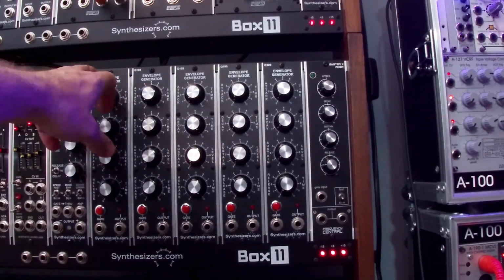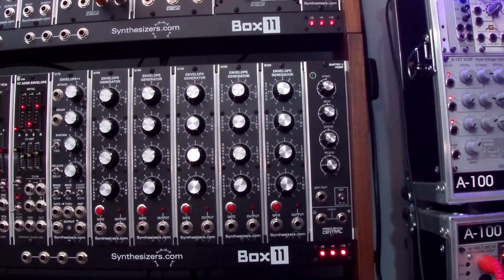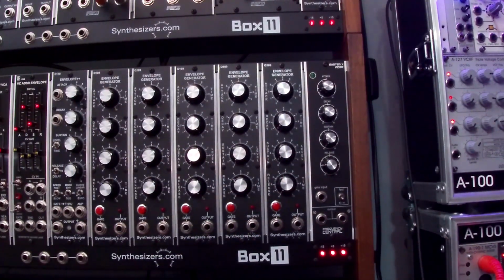Okay, here I have 1, 2, 3, 4, 5. Got 5 envelope generators, and they're from synthesizers.com. It's the Q109. It's pretty much your basic envelope generator with attack, decay, sustain, release. I have 5 of them. I like mini envelopes. They're fun, especially if you make multi-timbral patches.